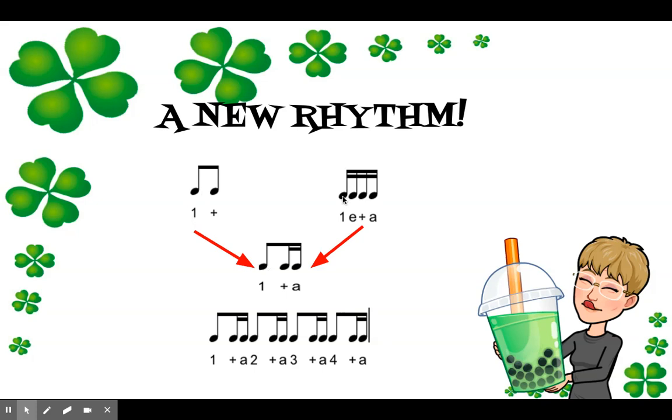And here are my 16th notes, 1, E, and A. And I'm going to take those two 16th notes at the end of that bundle and bring them over here. And so I still have the and A. And the resulting rhythm is 1 and a 2 and a 3 and a 4 and a.